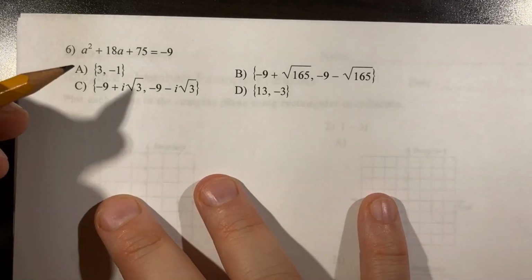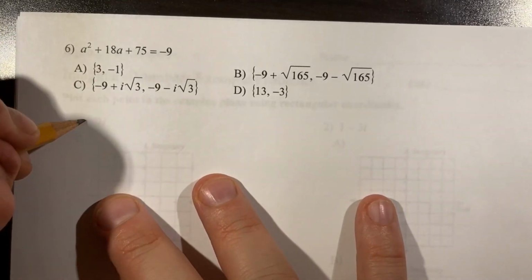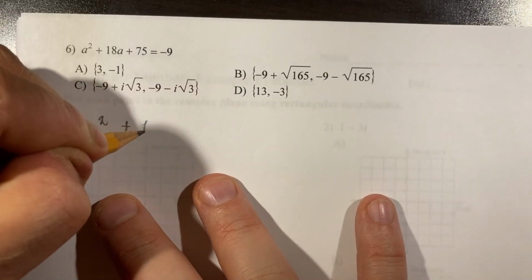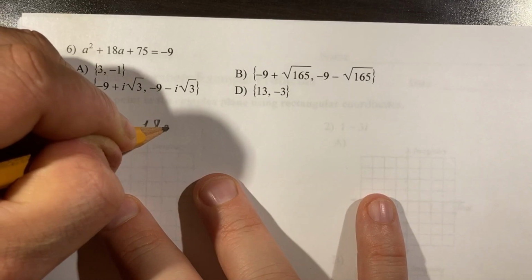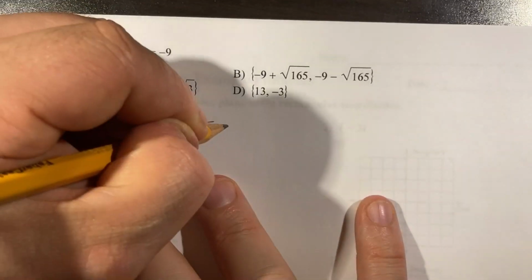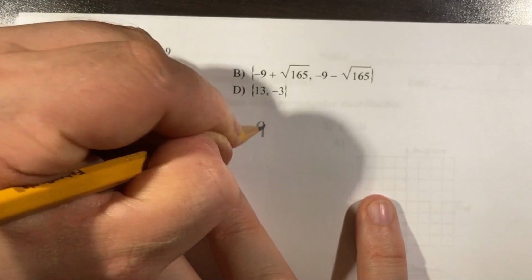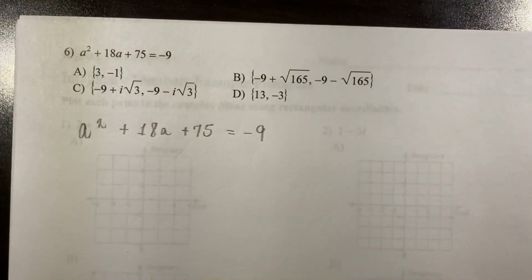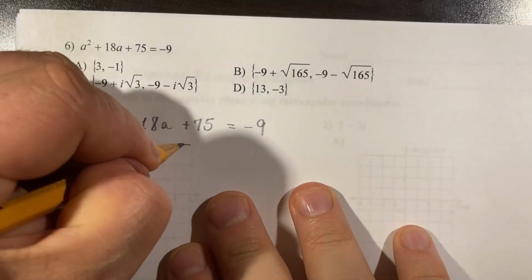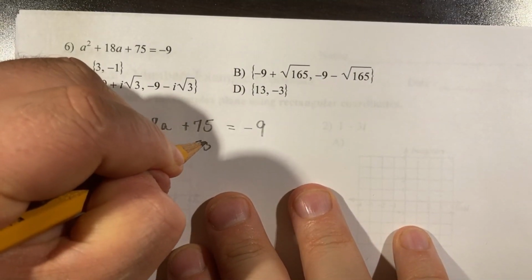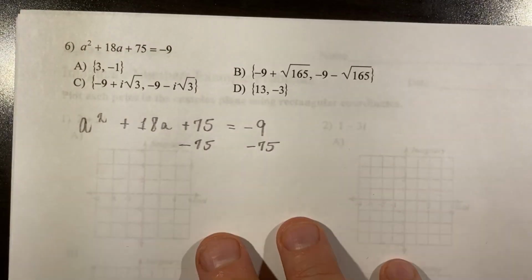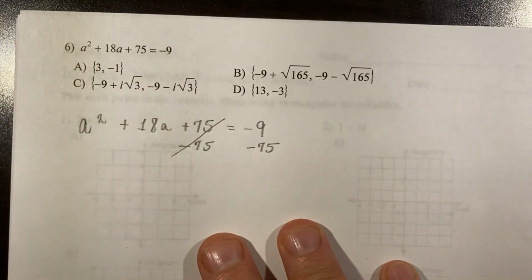We've got a squared plus 18a plus 75 equals -9. The leading coefficient is already 1, so we can just proceed to subtract 75 from both sides.